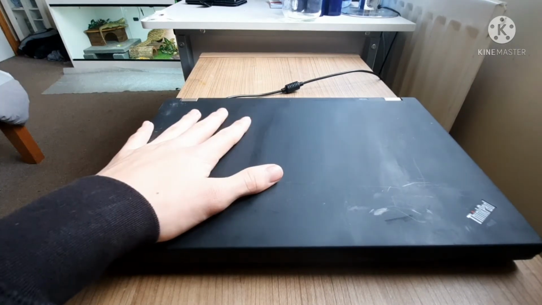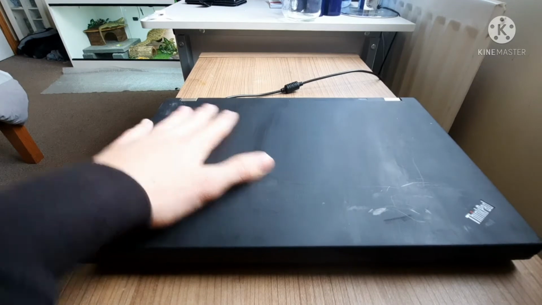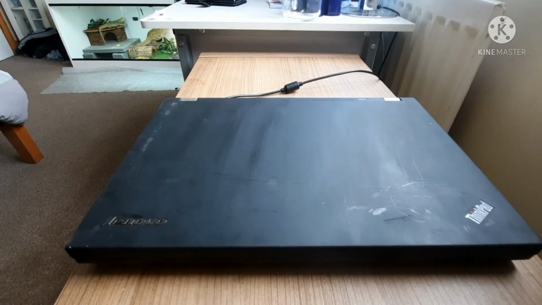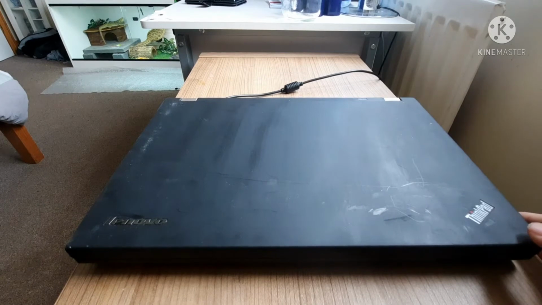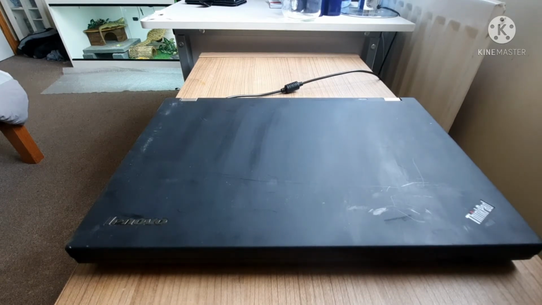This is my working Lenovo ThinkPad T420. Now, what I've gone ahead and done is I've given myself a problem that I'm going to show you how to fix today, just in case you ever do get this problem.